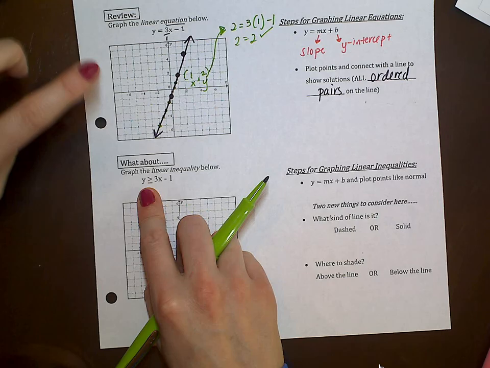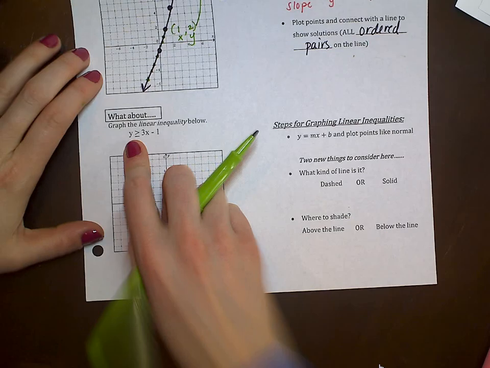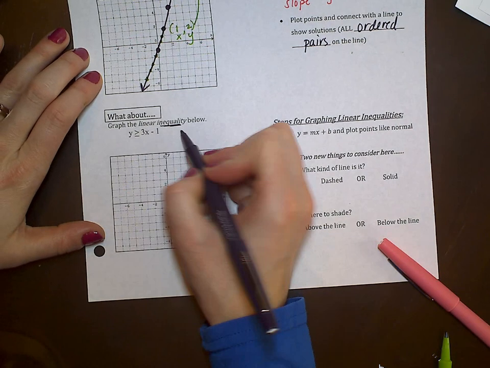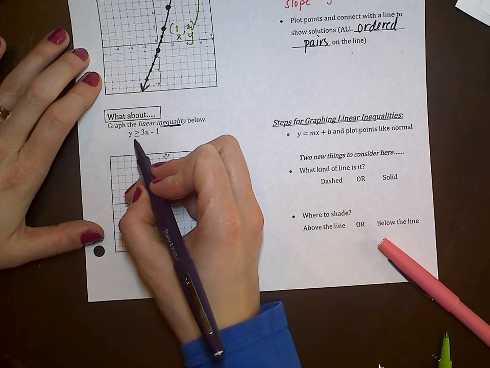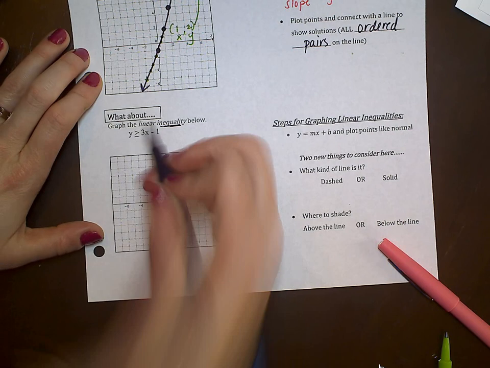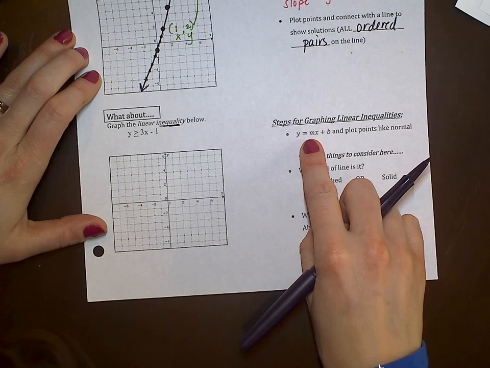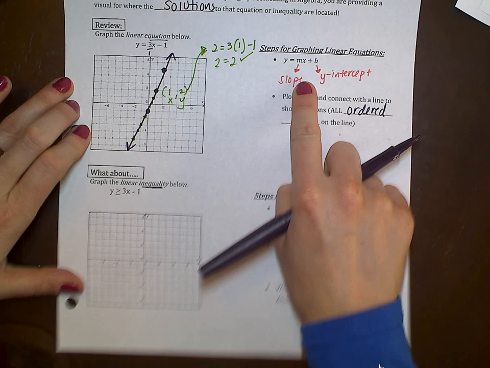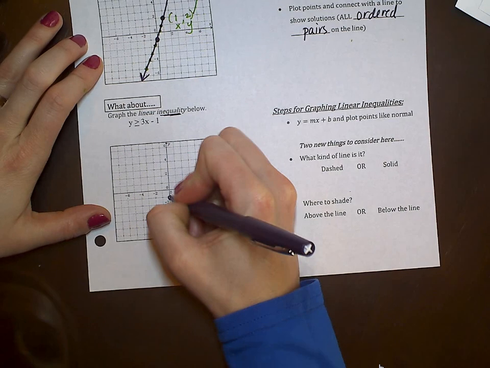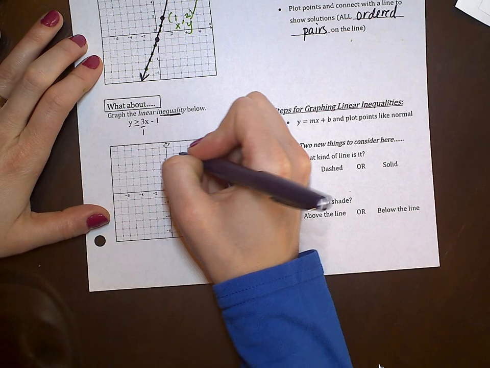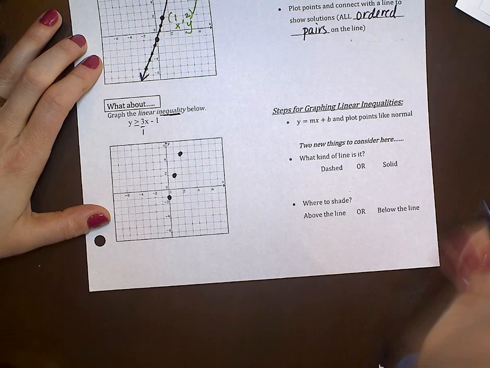Now, today, it's very similar to graphing a linear equation, but instead we're going to be graphing a linear inequality. It's still a line, that's what linear means. I'm just not looking at an equal sign anymore. I'm going to be looking at greater than, less than, greater than or equal to, or less than or equal to. You still start the same way though. You still want to be in y = mx + b, and you still plot the points like we did up here. So the y-intercept is still -1, and I would still count my slope up 3, right 1. So plotting the points does not change.